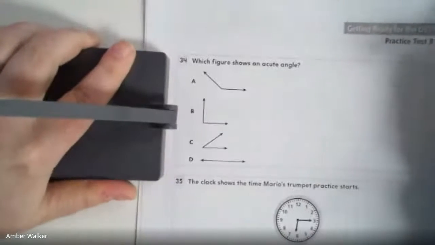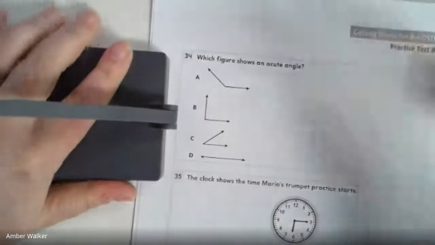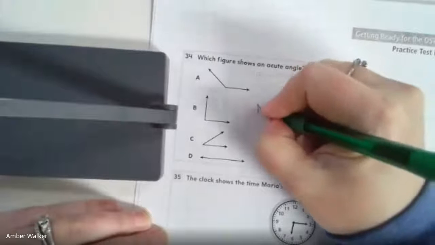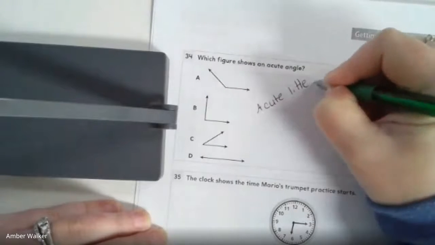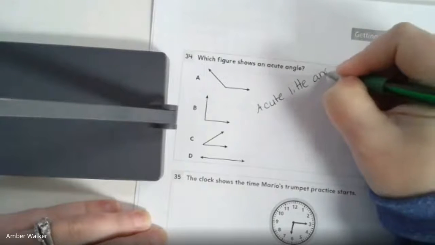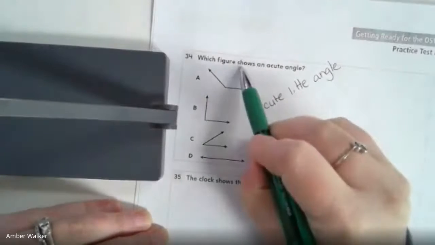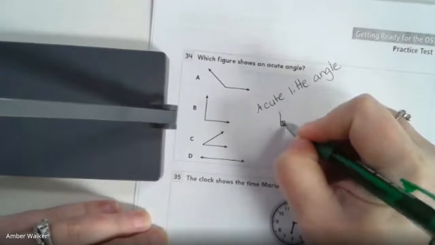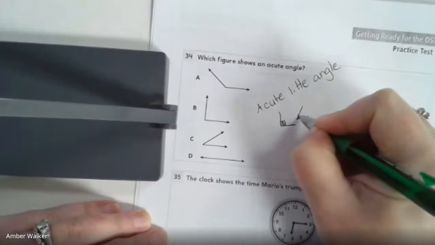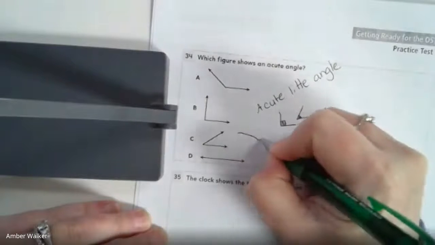Number 34. Which figure shows an acute angle? Acute is like a cute little angle. A cute little puppy, a cute little angle. Those go together. It's a smaller than 90-degree angle. Here's your 90-degree angle. Acute means it has to be smaller than that. Obtuse is bigger than that.